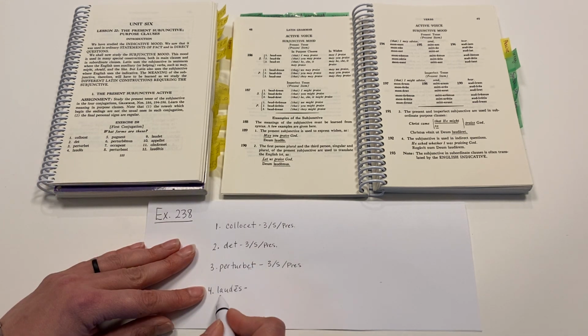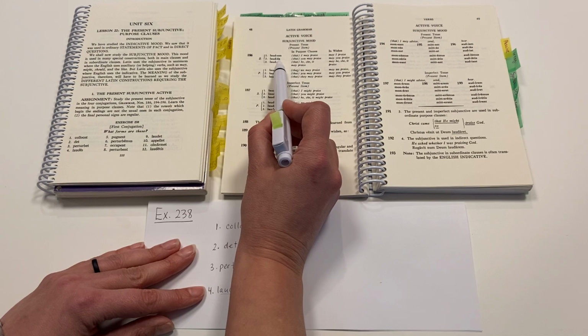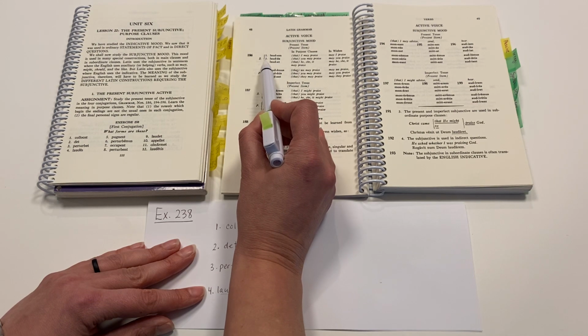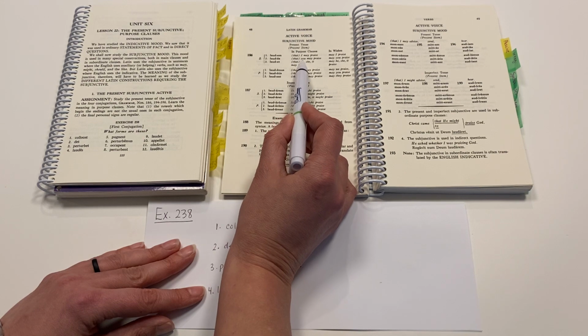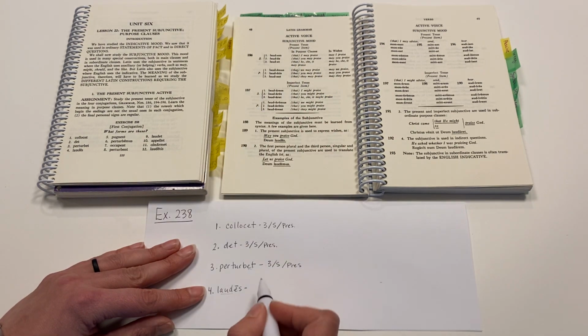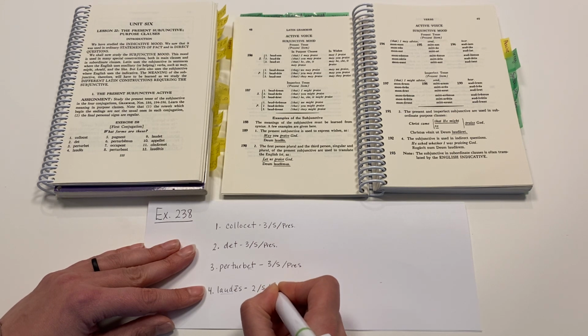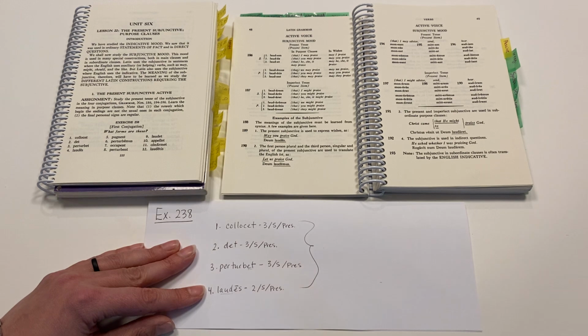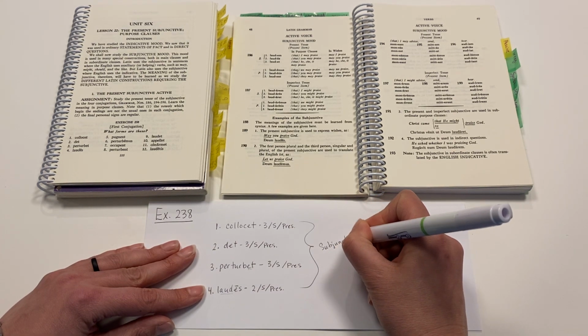Okay, finally, number 4, laudes. We recognize that stem as meaning to praise. And that ending, ES, we see here in the grammar book as a second person singular. So that might mean something like that you may praise, talking about one person. So we have a second person singular, again, present tense. And all of these are subjunctive mood.